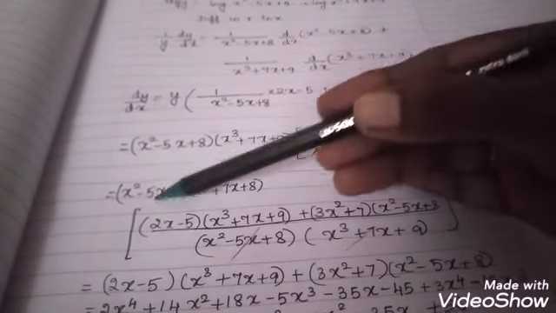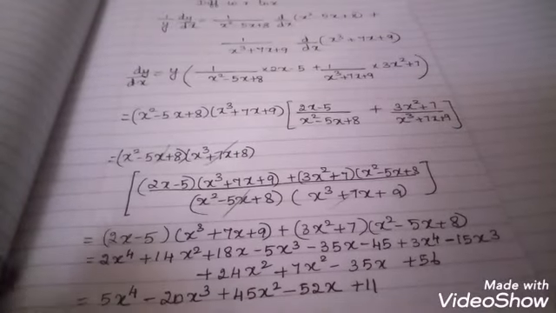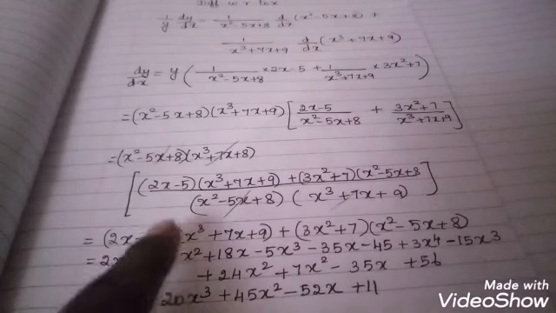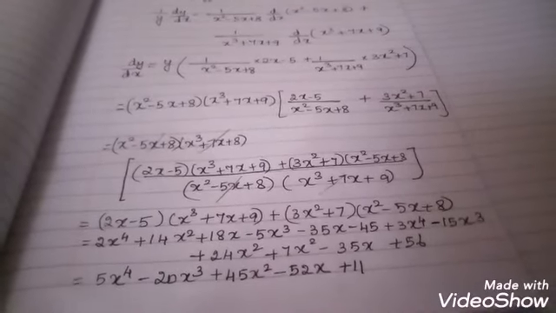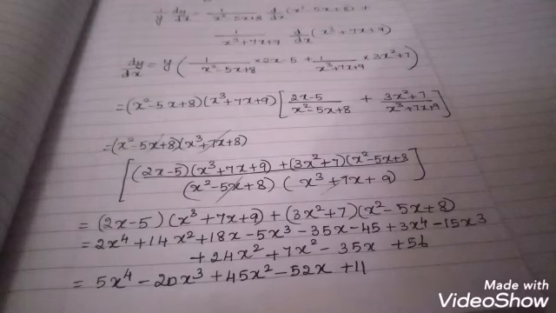This is actually in the numerator, since I don't have place, I just wrote it. So it gets cancelled here. Now you just multiply this polynomial, 2x minus 5 into and so on. Multiplying the polynomial, you will get the same polynomial: 5x power 4 minus 20x cube plus 45x squared minus 52x plus 11. Thus, you get the same answer by all the three rules.